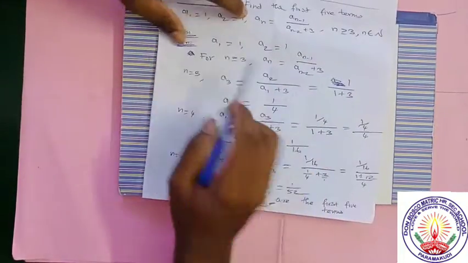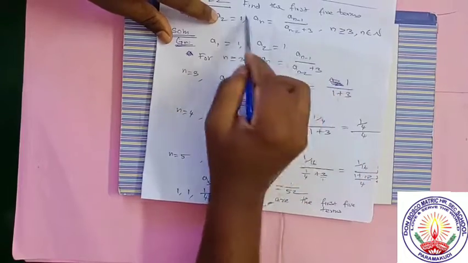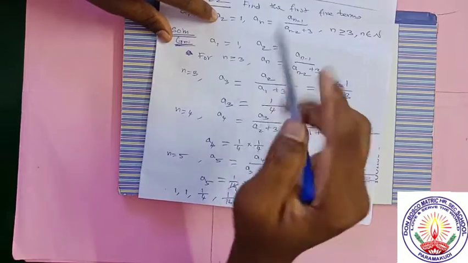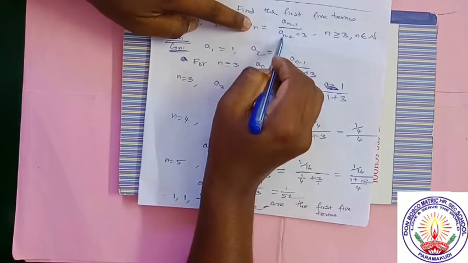So understand, here the first term and second term are given. For n greater than or equal to 3, the nth term is given. We have to apply n is equal to 3 and find the remaining elements. When you apply n is equal to 3, it will be a2 and a1.